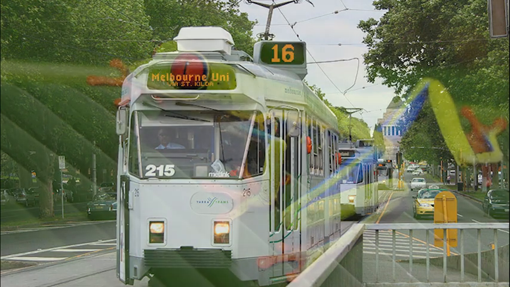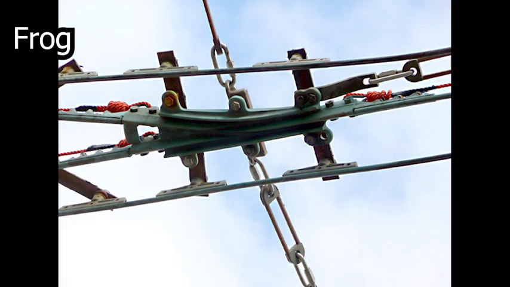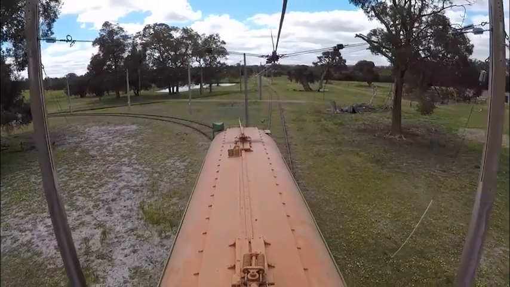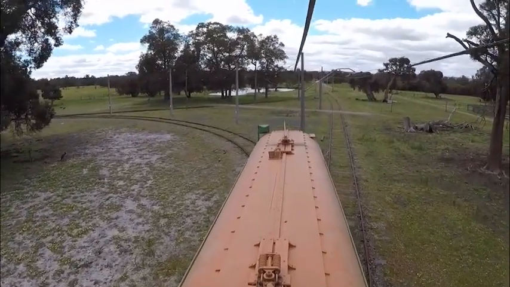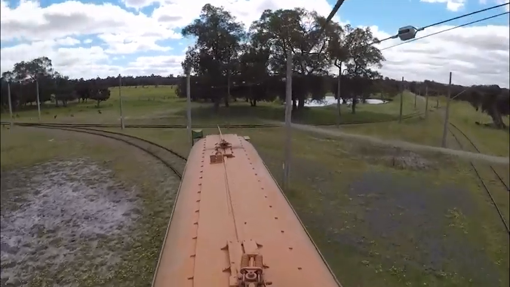Continuing on, we have a frog. Not that type of frog, that type of frog. A frog, in tramway terms, is a device that acts as a switch for a tram's trolley pole, allowing it to take the correct overhead wiring direction.